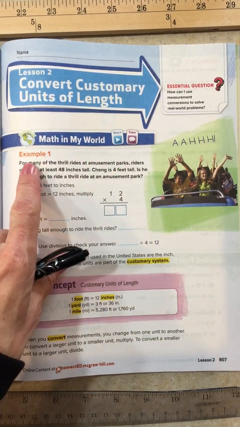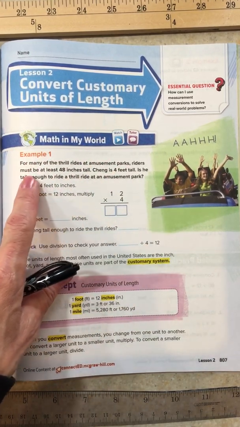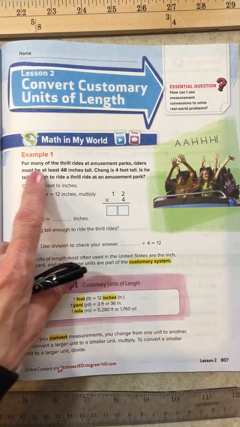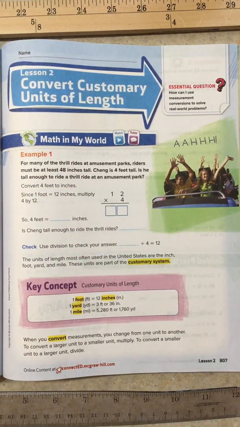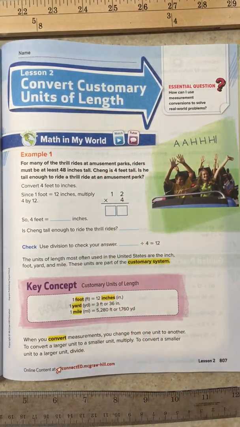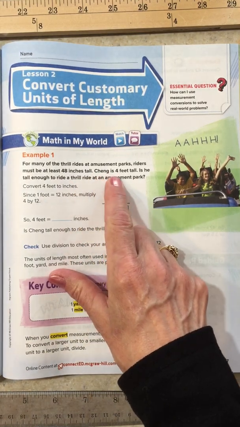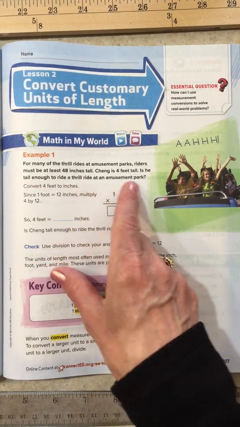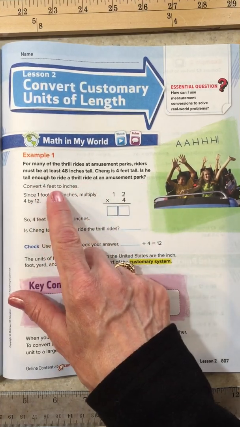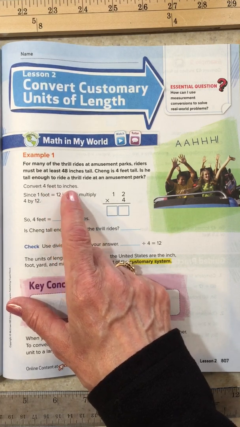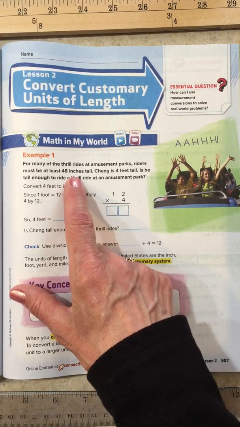Customary measurements. Example 1. Looks like they're on a roller coaster. Let's find out. For many of the thrill rides and amusement parks, riders must be at least 48 inches tall. That's a true statement. Chang is 4 feet tall. Is he tall enough to ride a thrill ride at an amusement park? Convert 4 feet to inches. So if someone is 4 feet tall, how many inches is that? Is it 48? Let's find out.